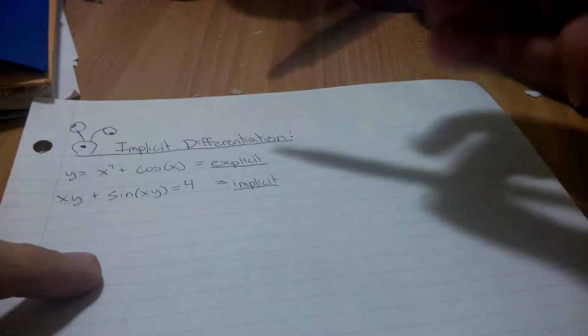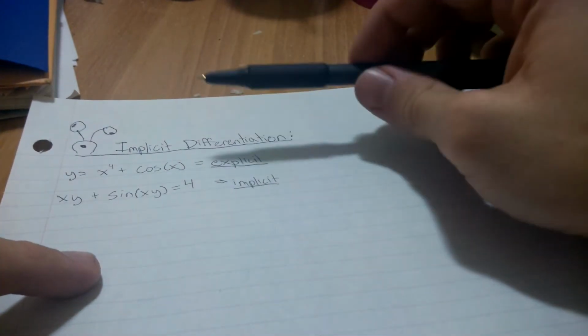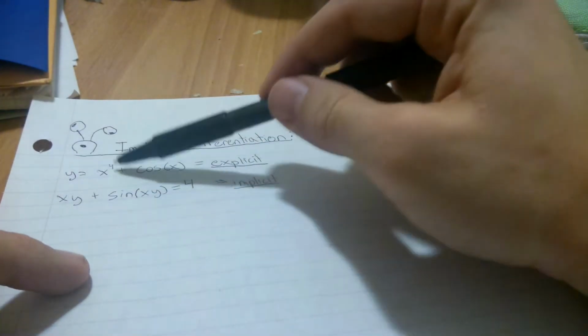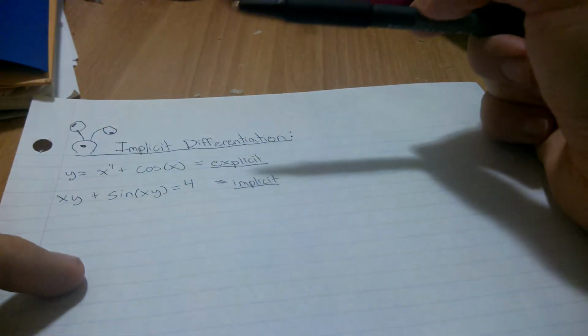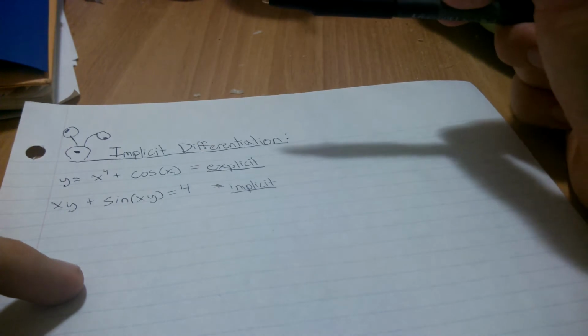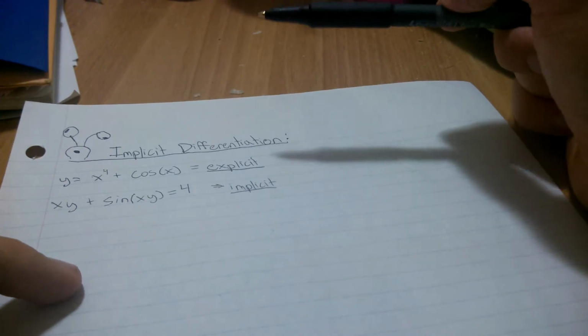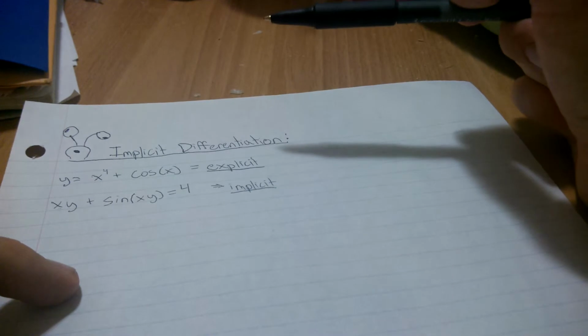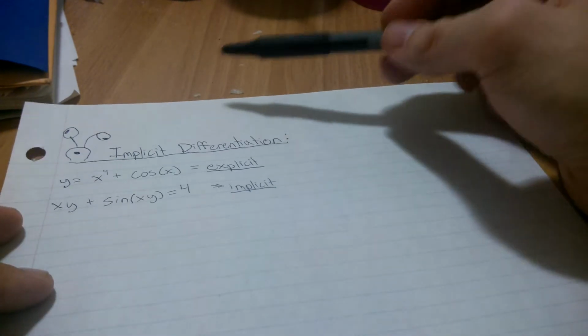That's pretty easy. An explicit function is like y equals x to the fourth plus cosine x. You can see there, you can manipulate that any way you want. You can get x on one side, you can figure out y. It's nice, and you can derive nice and easy.